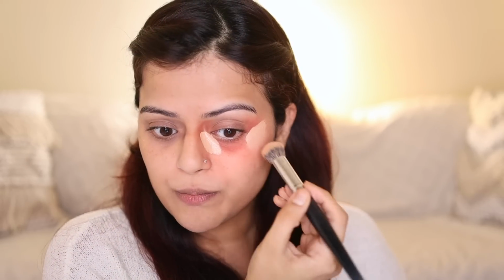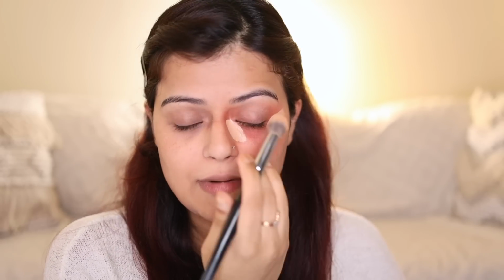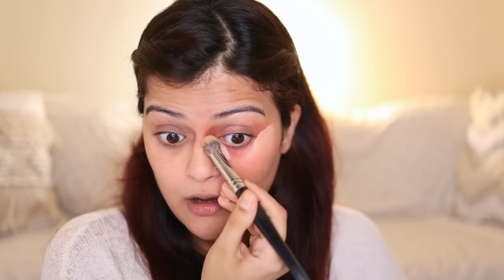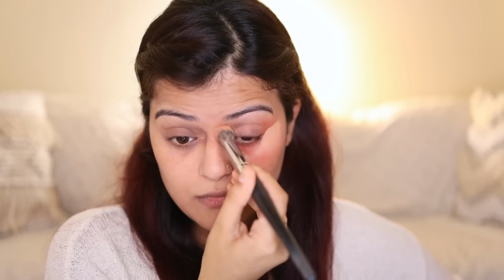Now I'm going to use a brush to blend this concealer. A brush gives more coverage than a beauty blender, and I do like fuller coverage under my eyes. And especially if you're wearing a color corrector, it's better that you use a brush instead of a beauty blender, because that will help you in concealing the area more efficiently. With a very light hand, you should tap the concealer, don't drag it.